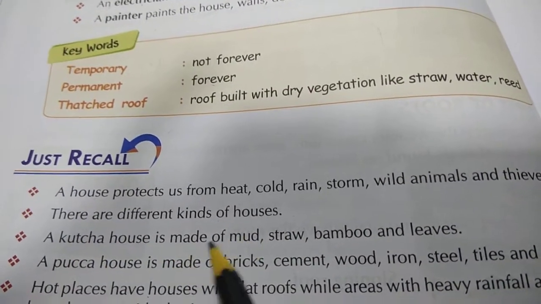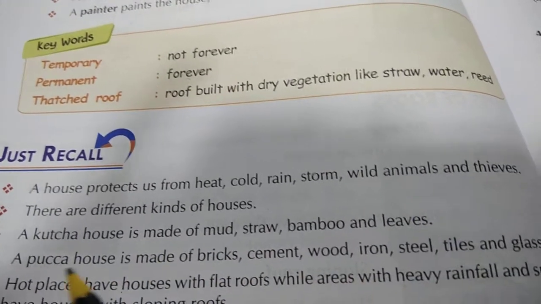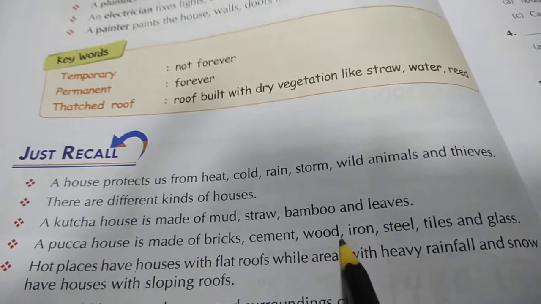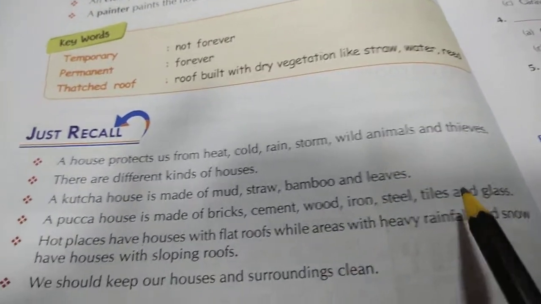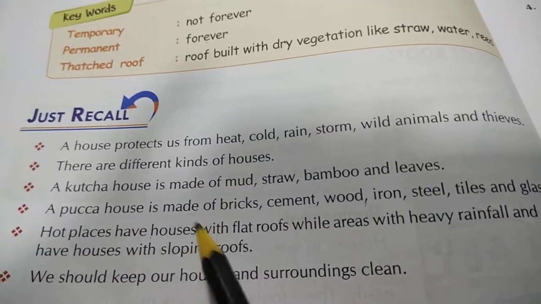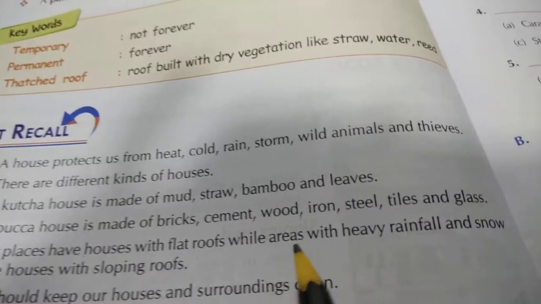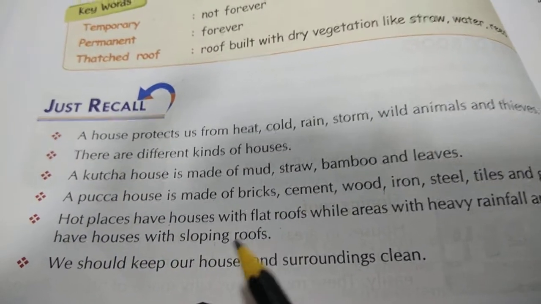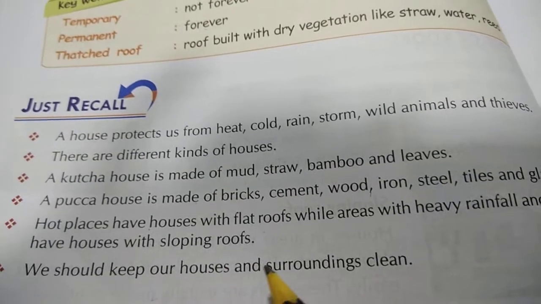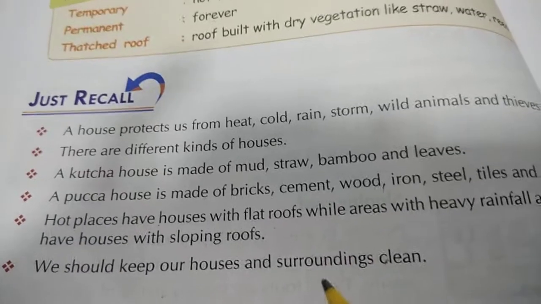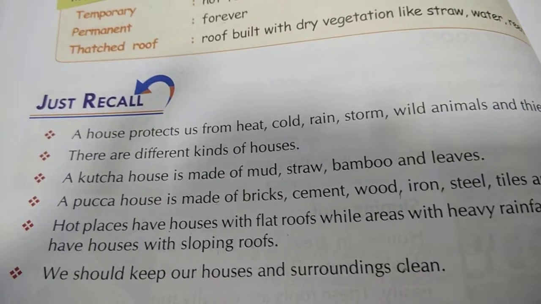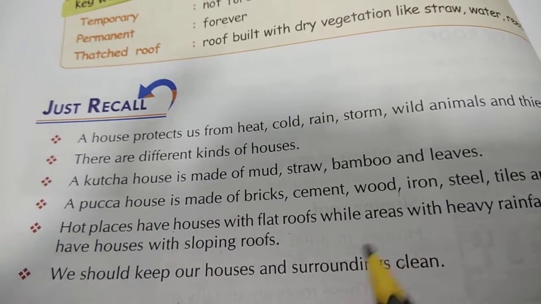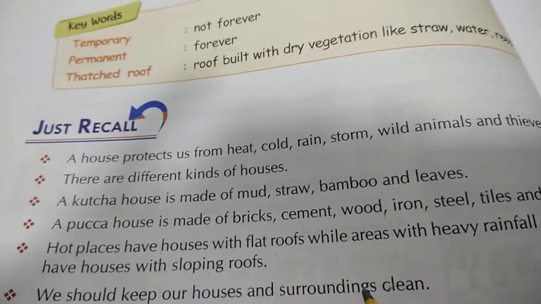A kacha house is made up of mud, straw, bamboo and leaves. A pakka house is made of bricks, cement, wood, iron, steel, tiles and glass. Hot places have houses with flat roofs, while areas with heavy rainfall and snow have houses with sloping roofs. We should keep our house and surroundings clean. So keep your house and your surroundings very clean to keep yourselves clean.